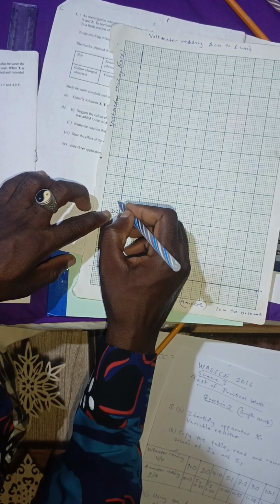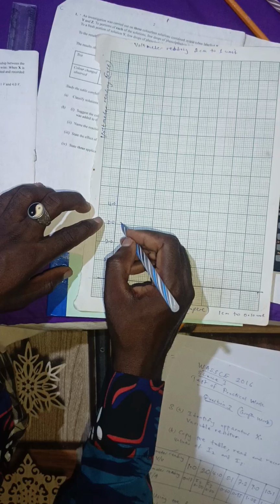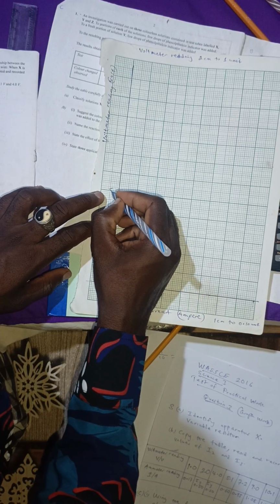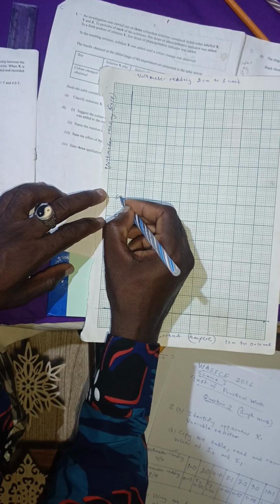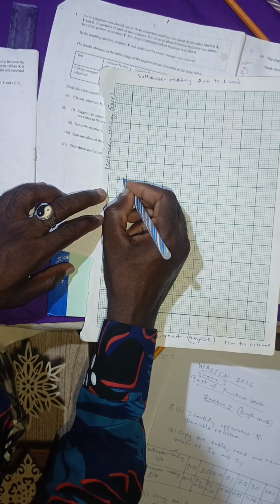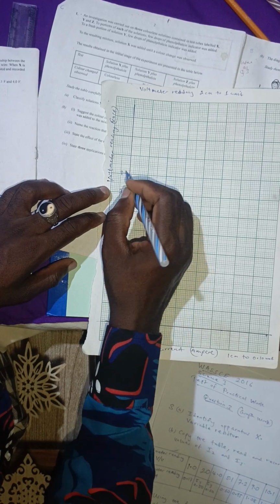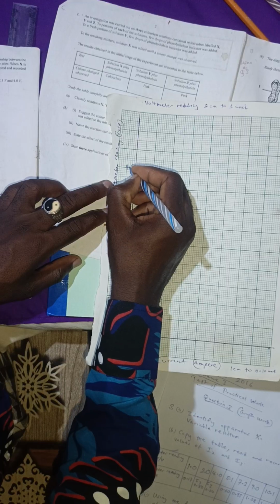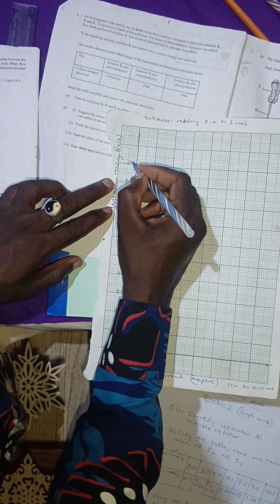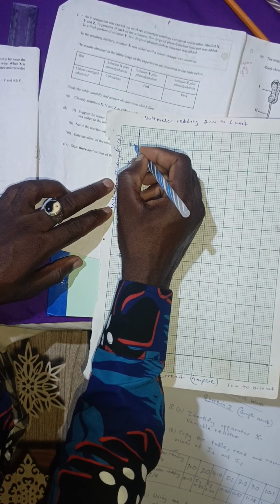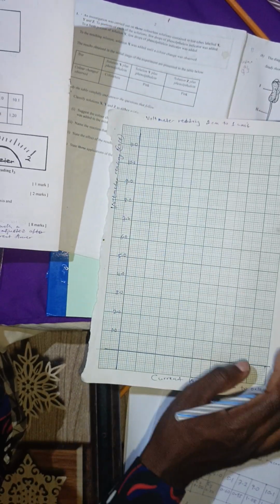Then 4.0, 5.0, 6.0, 7.0, 8.0, 9.0, 10.0, and 11.0. You see, the highest number is 10.1, so stopping here is still okay.